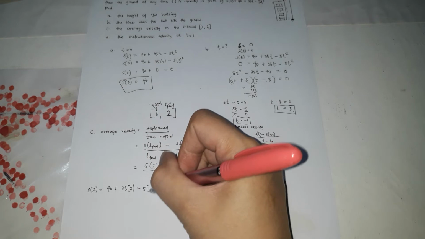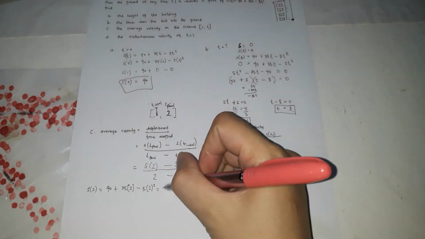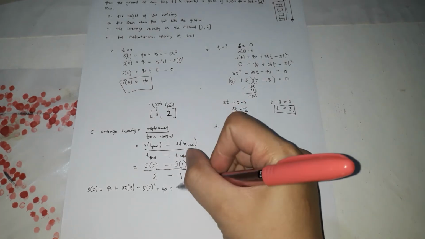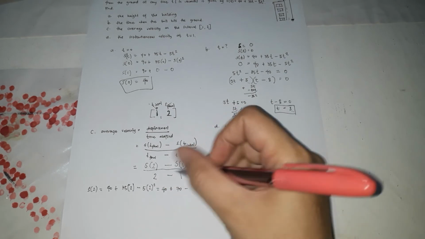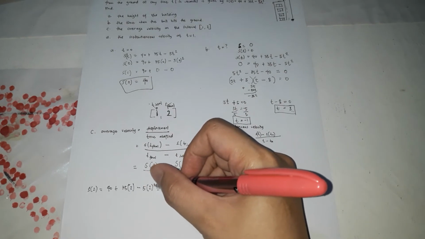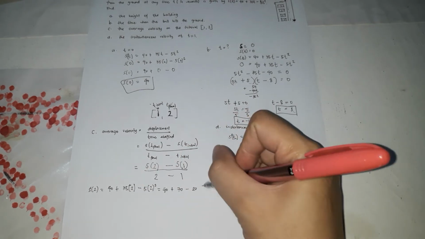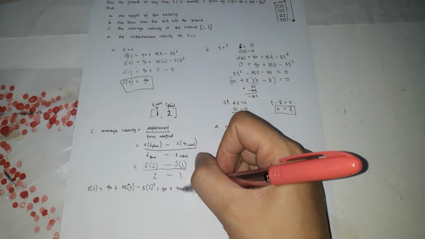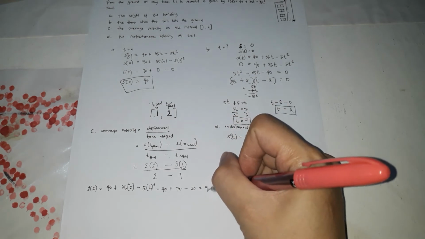If you have a calculator it's easier, but we don't have a calculator here. So 35 times 2 is 70, minus 2 squared, which is 2 times 2, 4, times 5 is 20. So 40 plus 70 is 110, minus 20, that's 90. So S of 2 is 90.